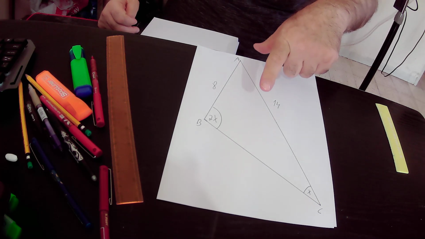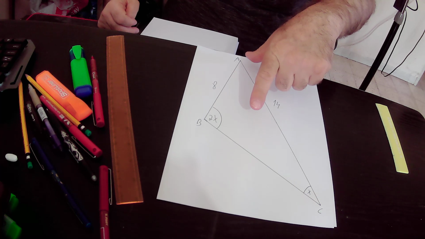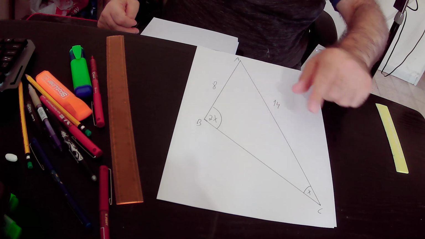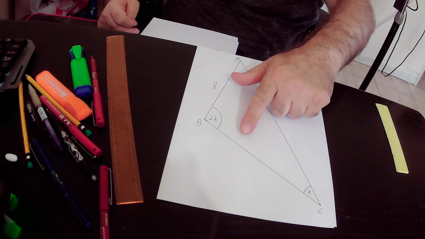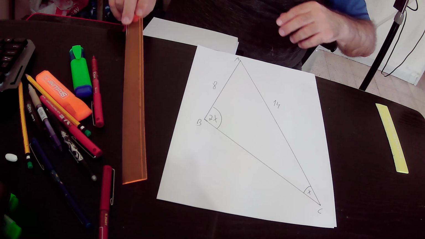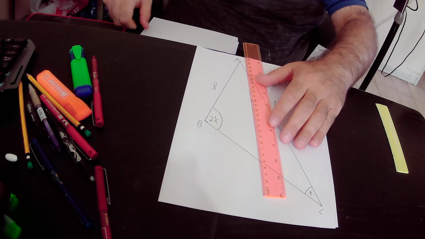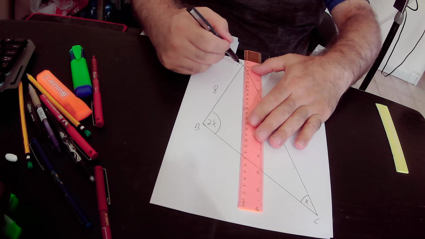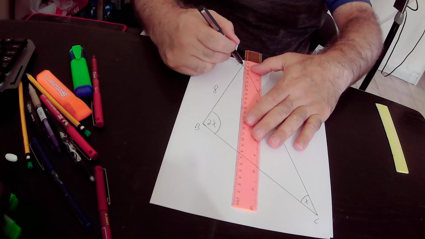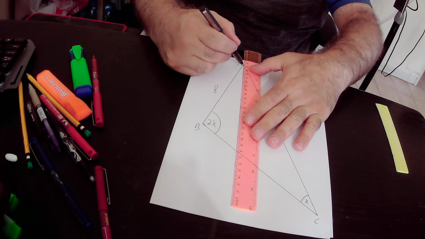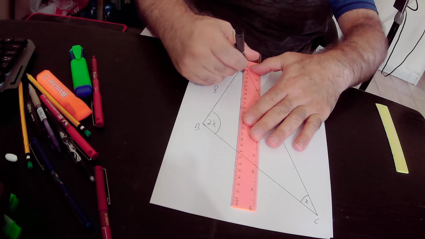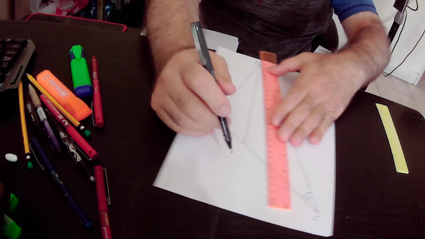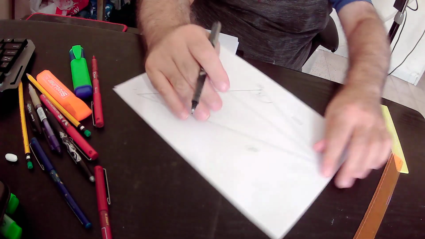We will draw line segment AD that touches side BC of triangle ABC at point D, and we will draw line segment AD in such a way that the angle ADB will be equal to 2x.